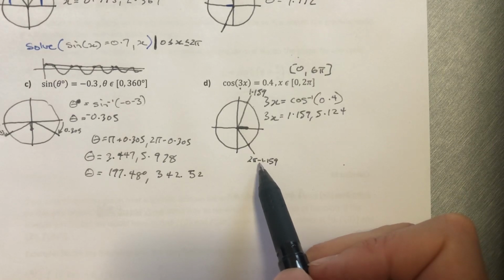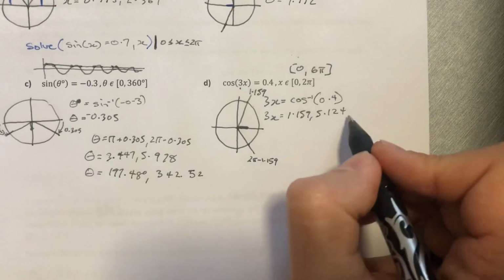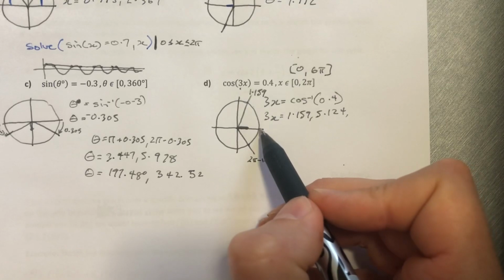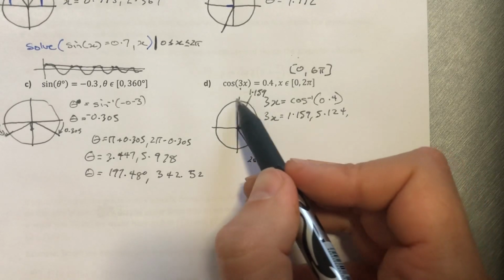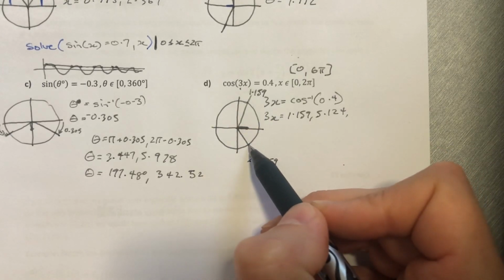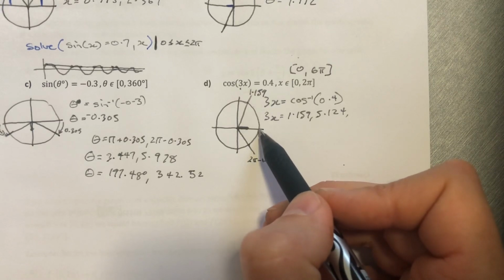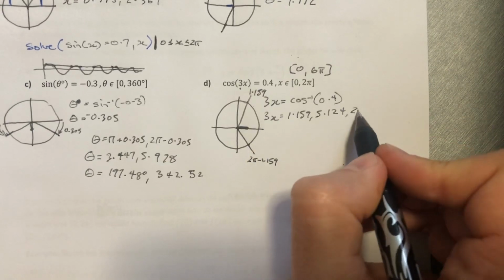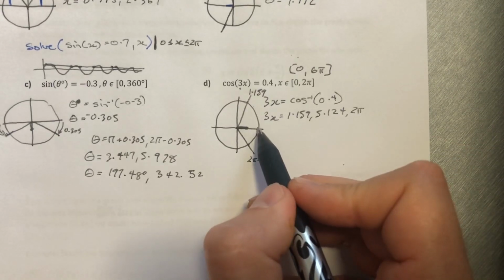But remember, we're not just going from 0 to 2 pi. We're going from 0 to 6 pi, so we're doing 3 laps around the circle. Alright, so let's start here. One answer, keep going around. 2 answers. Let's get back to the start. So we've done 2 pi. We've already got 2 pi in the bank. Let's put it there. We need to keep going around.